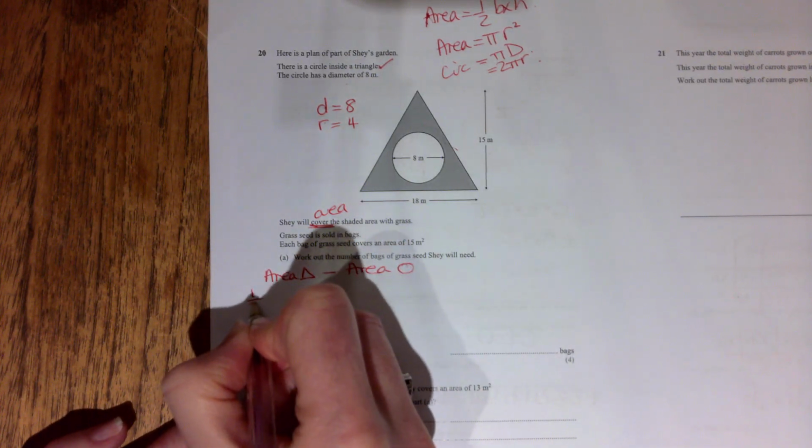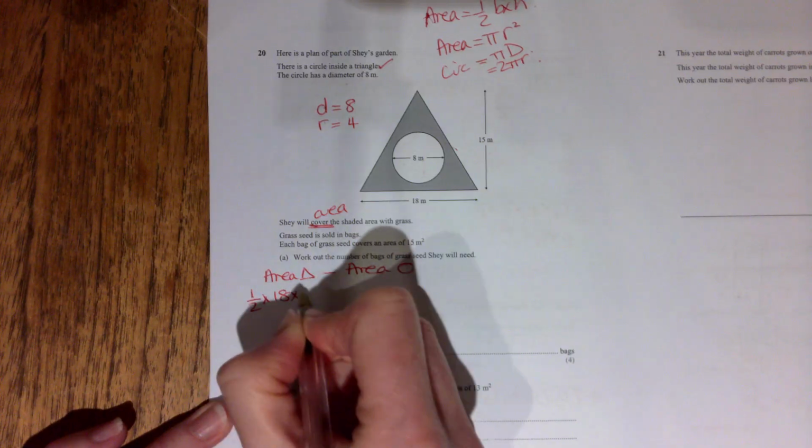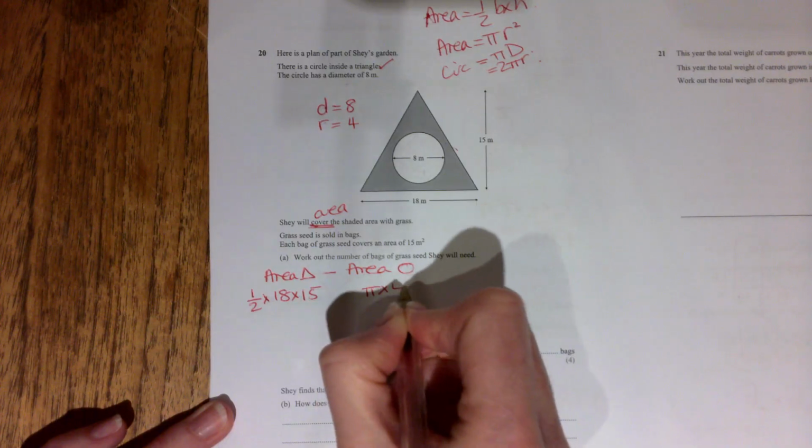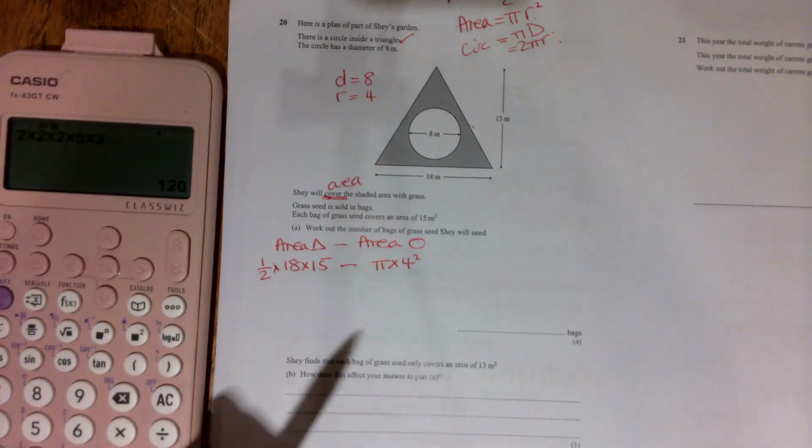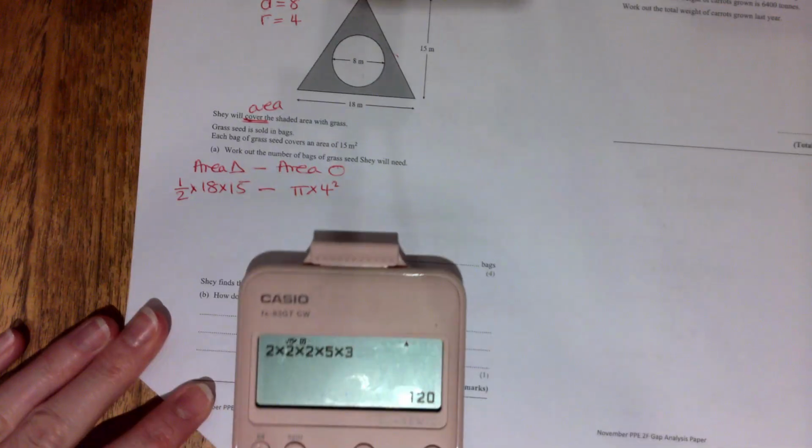So area of the triangle, it's going to be area of the triangle take away the area of the circle. Area of the triangle is going to be a half times the base times the height. The area of the circle is going to be pi times 4 squared, because it's r squared, and we've already established the radius is 4. If you do this and write the subtract between them, that gets you the mark really, really quickly. In fact, that'll probably get you 2 marks. So on my calculator, I'm actually going to type that in and do it.